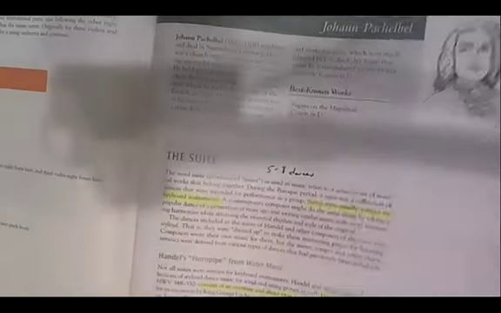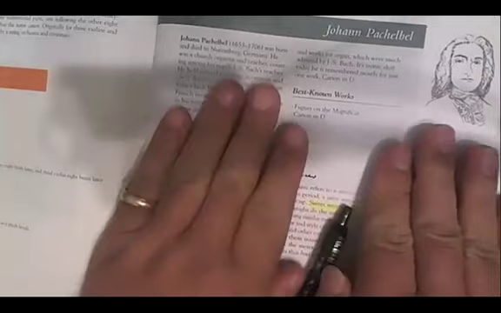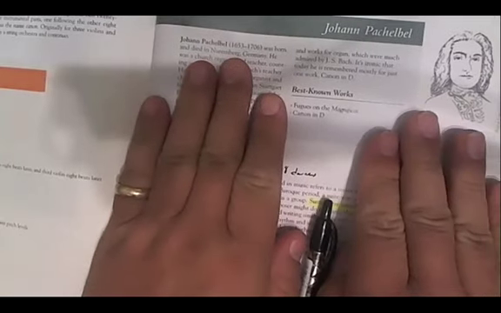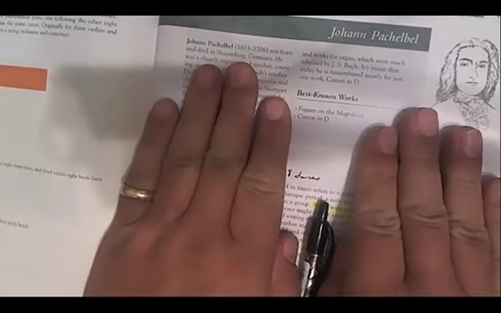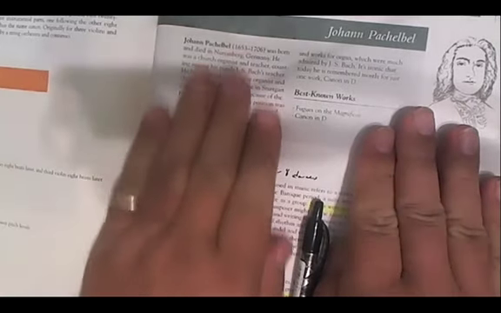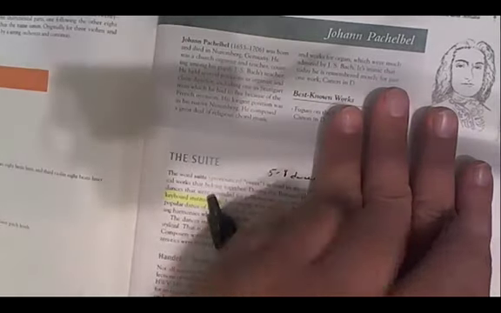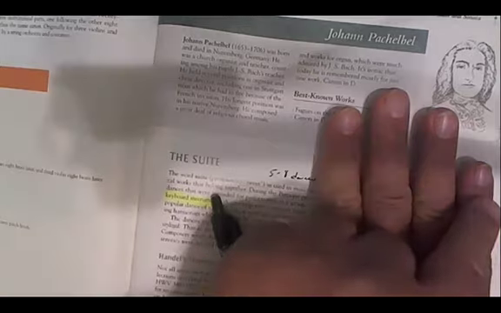They talk about suites being dances that are binary, and what that means is you'd have a beginning section. They're short, by the way. These pieces are 2 or 3 minutes long, and it would get to the end of the first section, then go back and repeat it. We call this the A section. Then it would go to the B section, get to the end, and repeat back to the beginning of the B section.